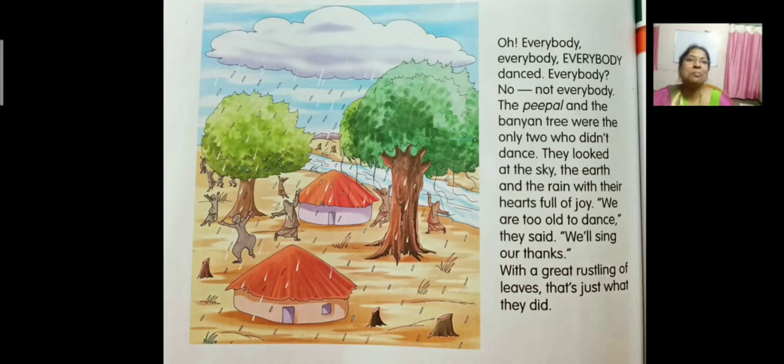So, what the people tree and banyan tree said, they were very old, no? So, they say, we are too old to dance, but we will sing. We will sing our thanks. Our thanks means now we want to thank the rain god. As the rain god has sent the rain, we want to thank the rain god by singing. As we are very old, we cannot dance.